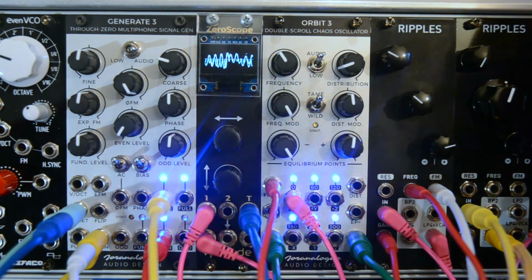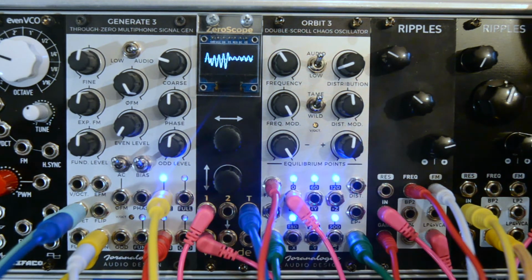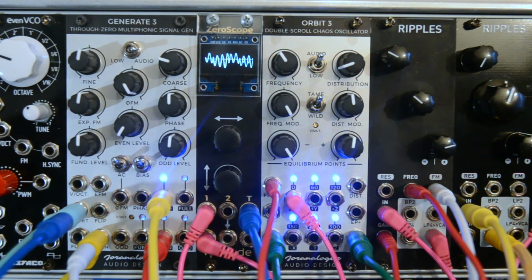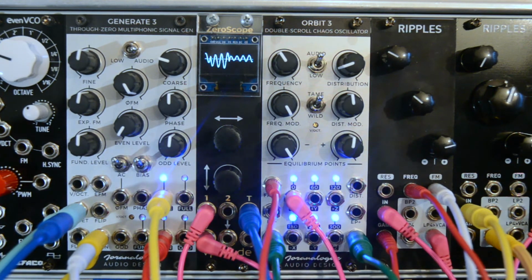Let's listen to what Generate 3 is doing. So this is the core output from Generate 3. And I added the even output through a delay as well. Generate 3 is not receiving any pitch information. It's just being synced by the multi signal coming from the EP output on Orbit 3. Let's listen to the whole patch again.